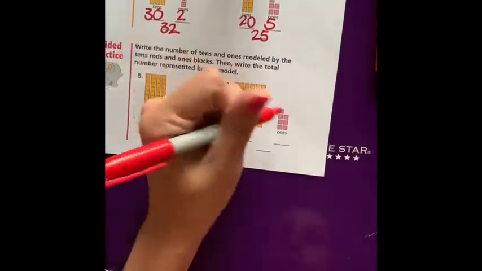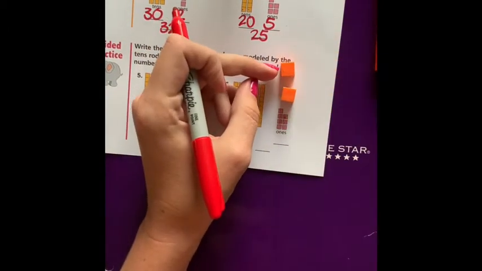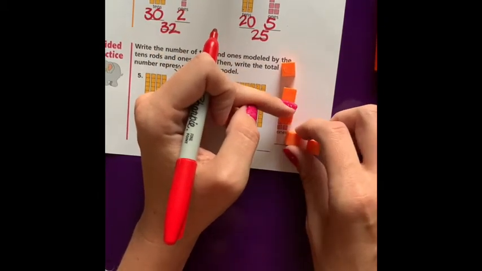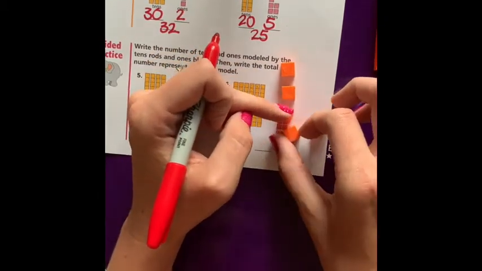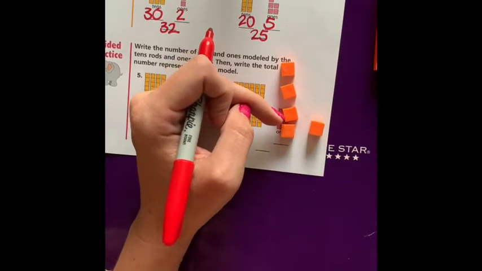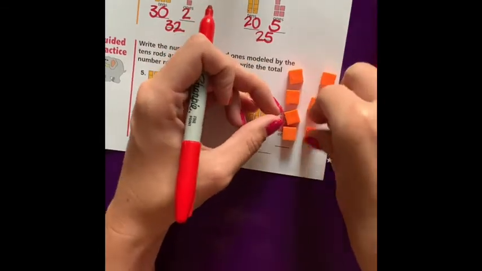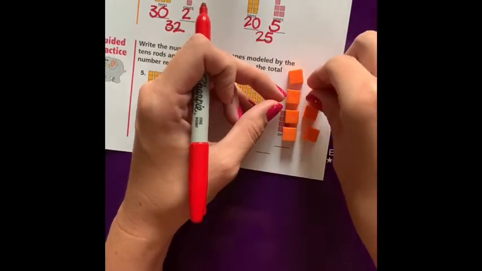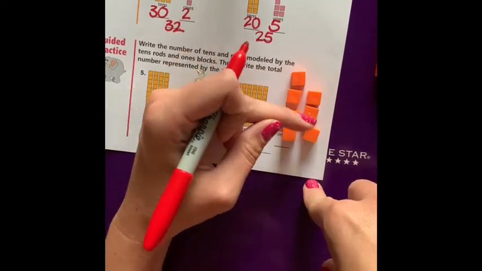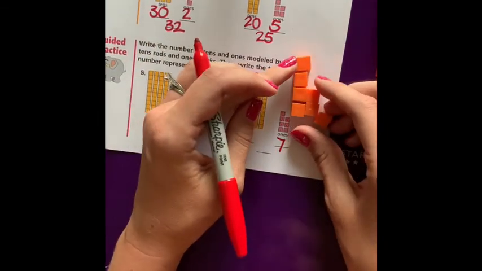Now let me put my ones out. 1, 2, 3, 4, 5, 6, 7. Let me show it with my base 10 blocks. 7 ones equals 7.